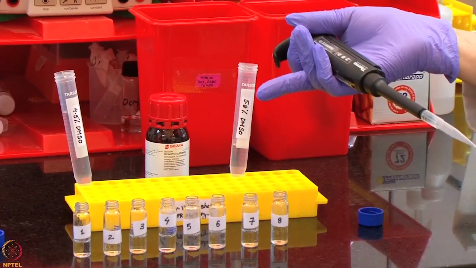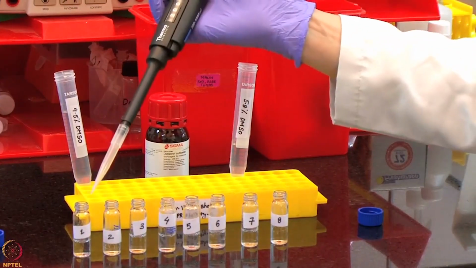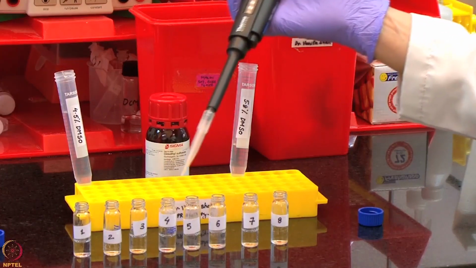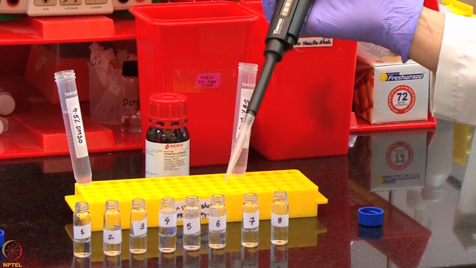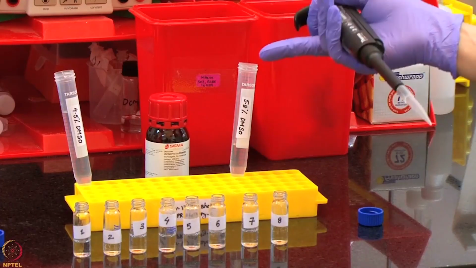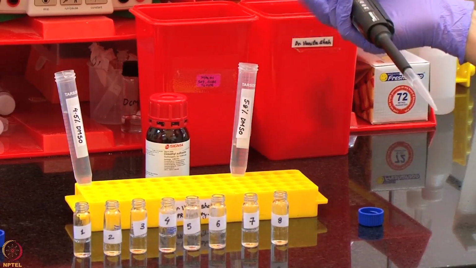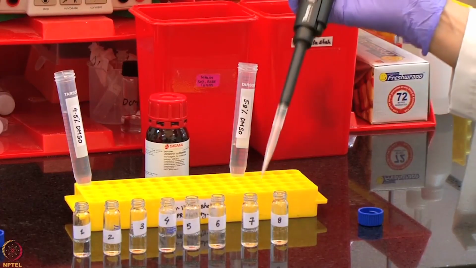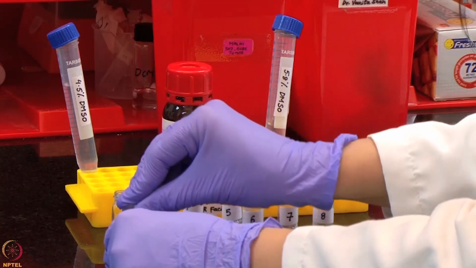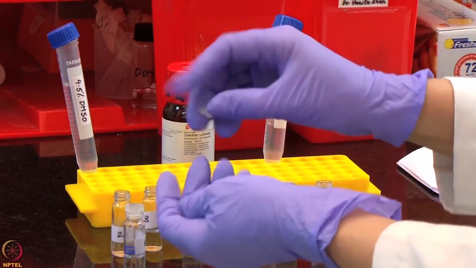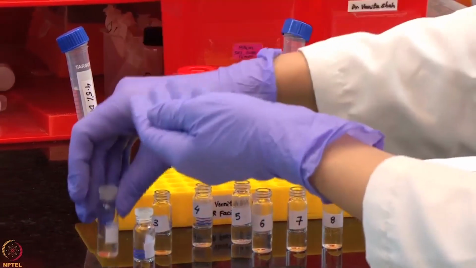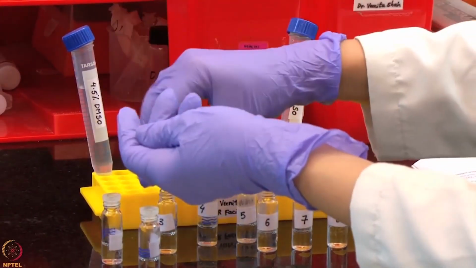Following this, we added 1400, 1200, 1000, 800, 600, 400 and 200 microliters of 5.8% DMSO in tubes 1 to 7 respectively. We will mix these solutions vigorously, put the lids on and keep them in the dark till we are ready with all the other samples.